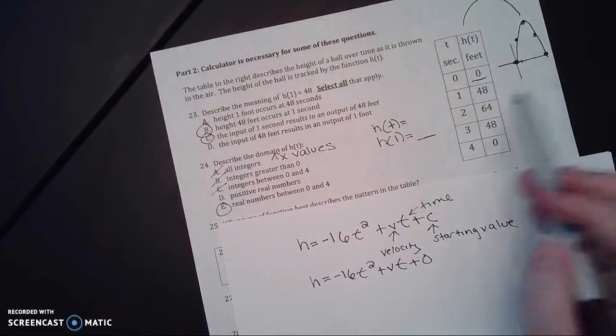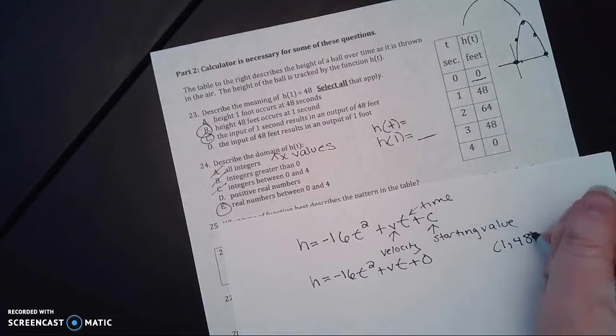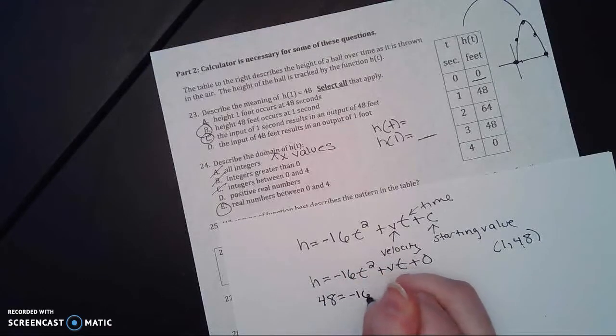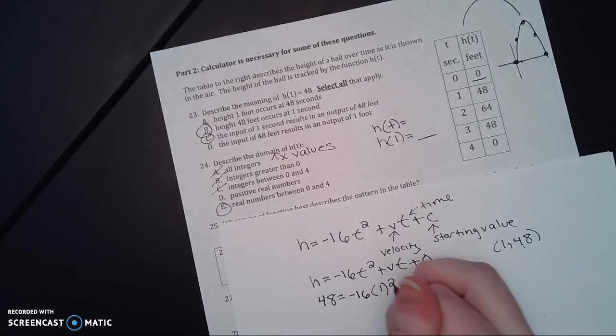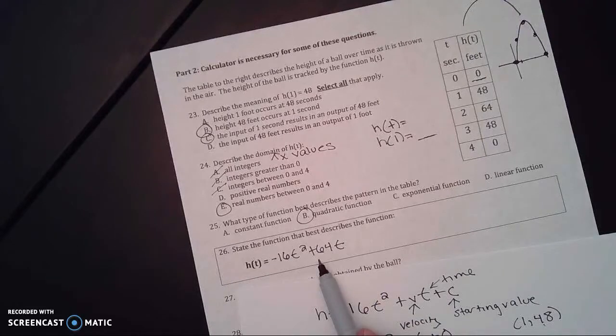So I'm just going to pick a point from the table. I'm going to pick the first one, 1, 48. I'm not going to pick 0, 0 because that's not going to help me at all. So 48 is my h. My t is 1. And then plus 0. 48 equals negative 16 plus v. I still want to get v by itself, so I'm going to add 16 to the other side. V equals 64. And that's why when I rewrite the equation, there's a 64 for my v.